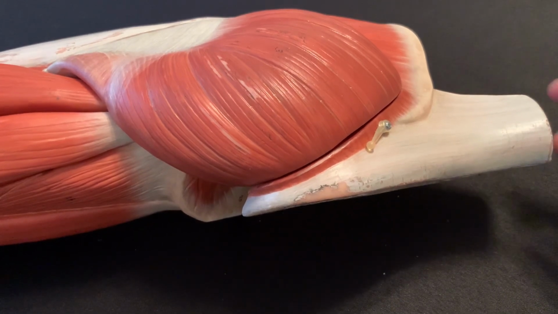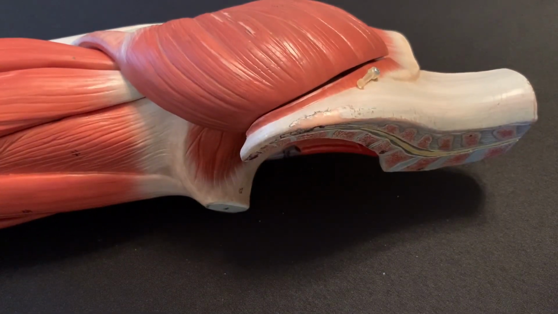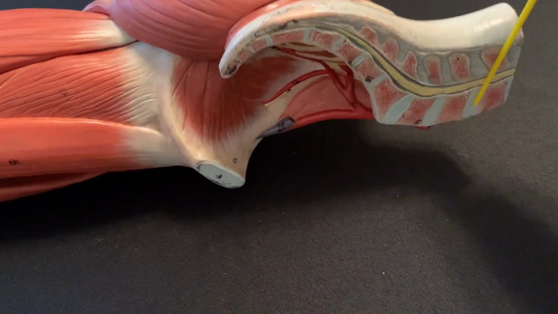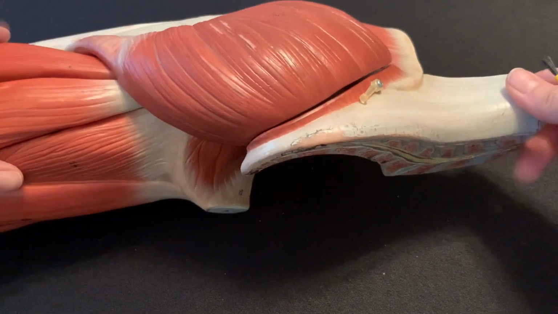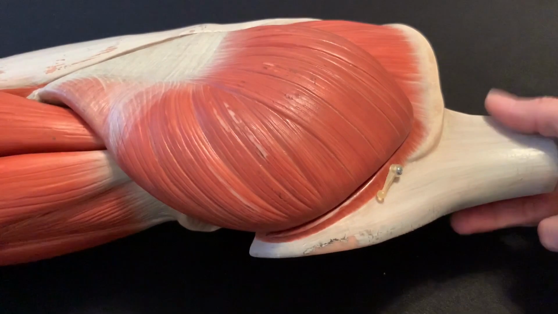Just to put us into perspective here, this is almost a direct posterior view of the leg. So this is meant to represent the region where the sacrum would be. I'm going to tip this back so you can see how this has a cross section through the entire vertebral column. And recall that this is a left leg, so this is the midline of the body, and then this is heading laterally.